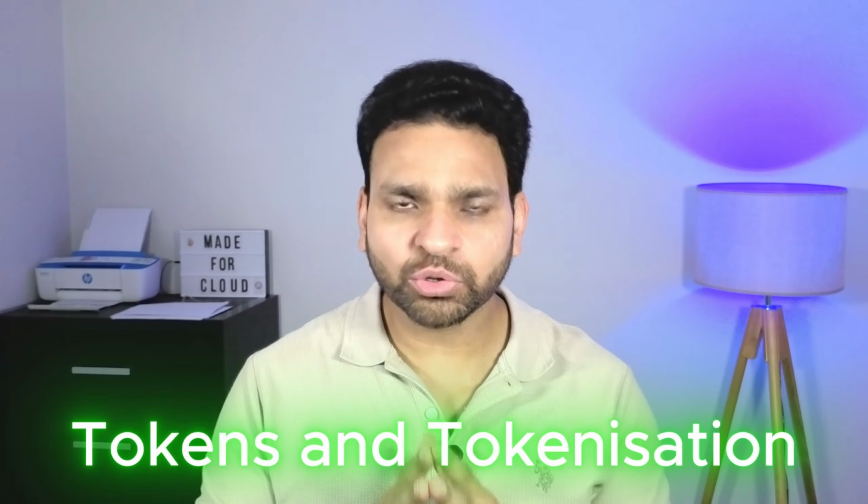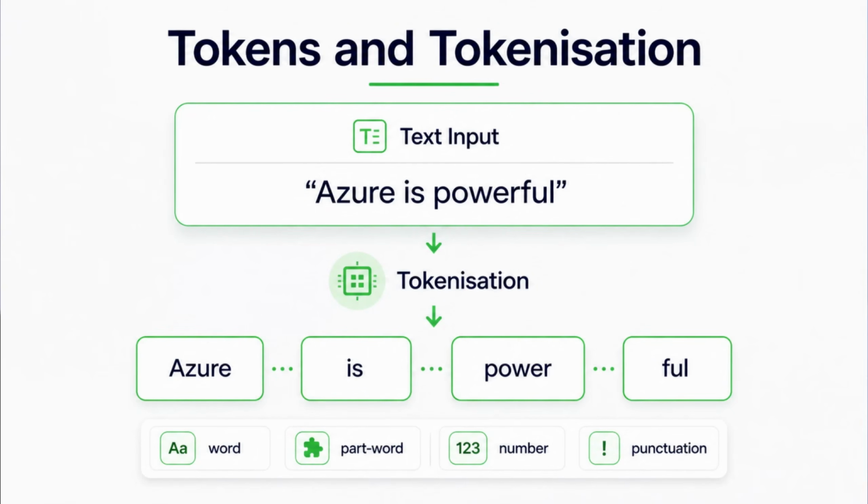Now, let's start with tokens and tokenization. When we humans read text, we read words, sentences, and paragraphs. For example, if I write "Azure is powerful," you and I read this as one single sentence. But an AI does not directly read text exactly like a human. Before the model can process it, the text is broken into smaller pieces, and these smaller pieces are called tokens. A token can be a full word, part of a word, a number, a symbol, even punctuation. The process of breaking the text for the model is called tokenization.